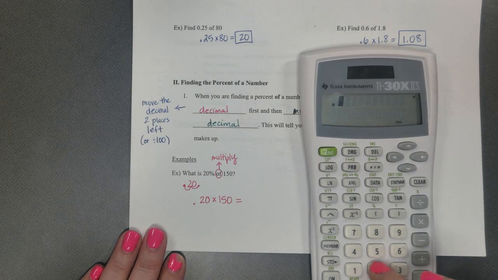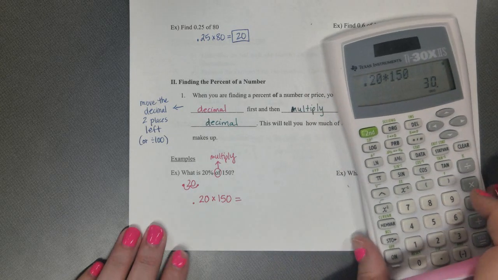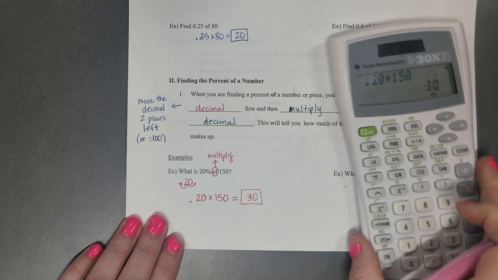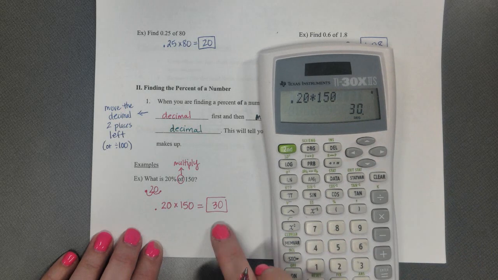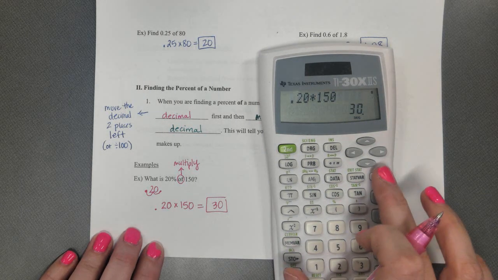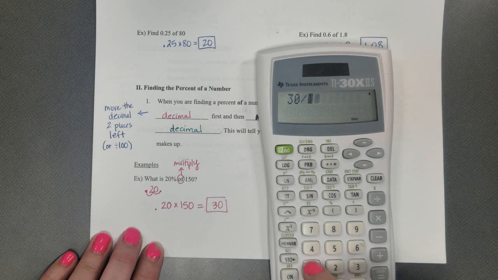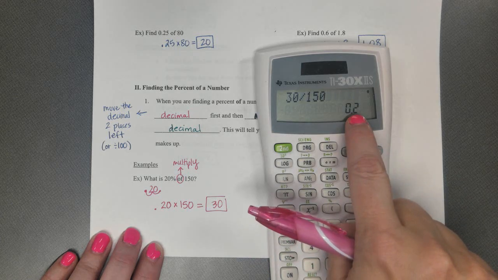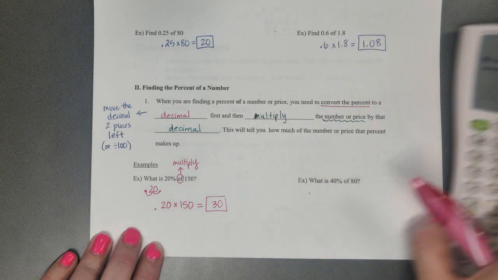Okay, and we got 30. And you can also, if you take that number and divide it by 150, that should give you 20% as a decimal. That's 0.2, which is the same thing as 0.20, just if you wanted to check it.